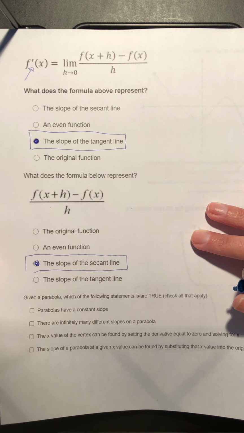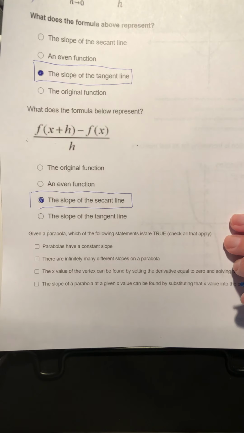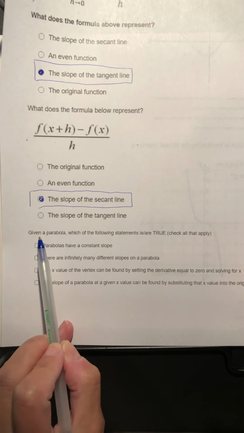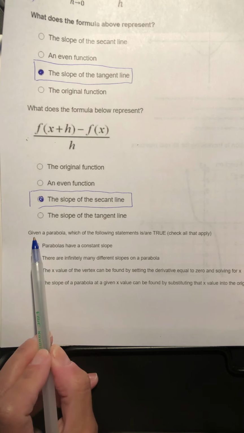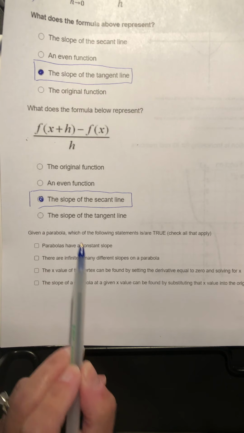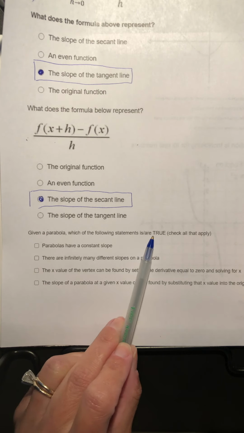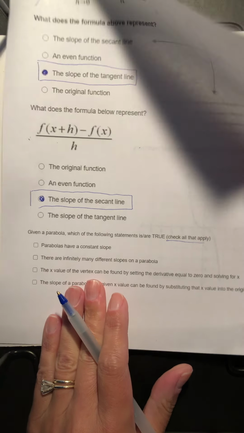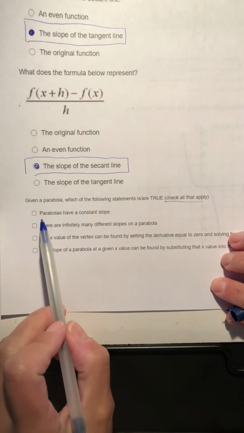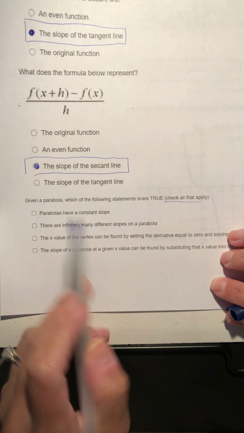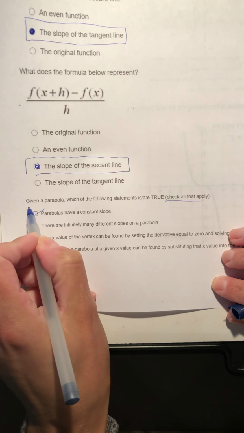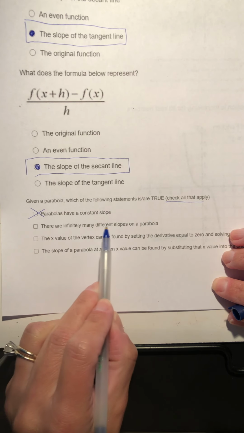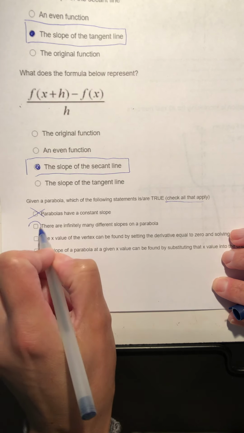Okay, so this next question was a little confusing to some people. So let's go through and talk about it. Given a parabola, which of the following statements are true? Check all that apply. Okay, so the first thing says parabolas have a constant slope. Well, that's not true, because parabolas actually have infinitely many different slopes. Okay, so this was one of your correct answers.